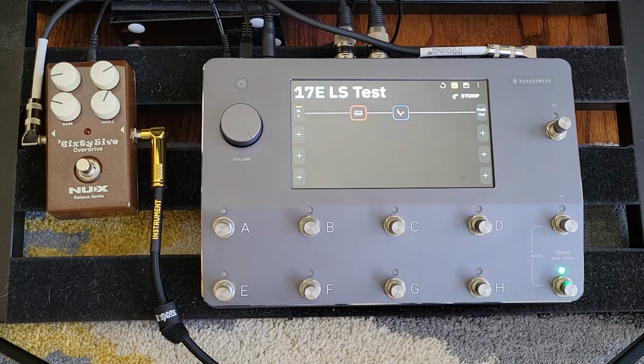So today what we're going to do is get to know the effects loop capabilities of the Quad Cortex. And this is something I've actually not used very often. I tend to keep everything self-contained within the Quad Cortex, but I wanted to play around with this, and there's two tests that I want to run today.